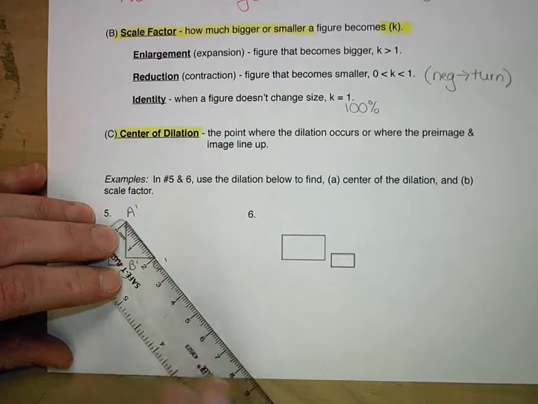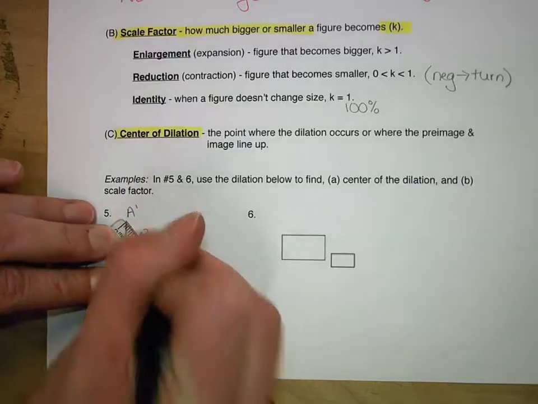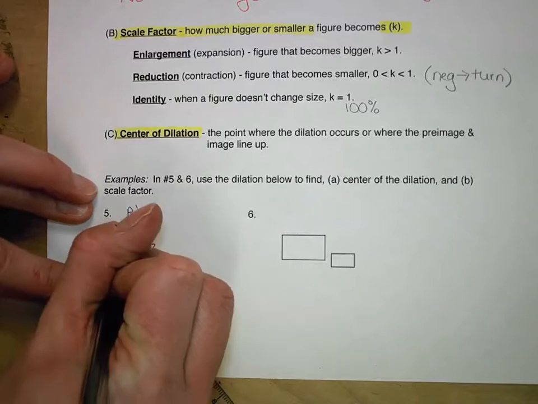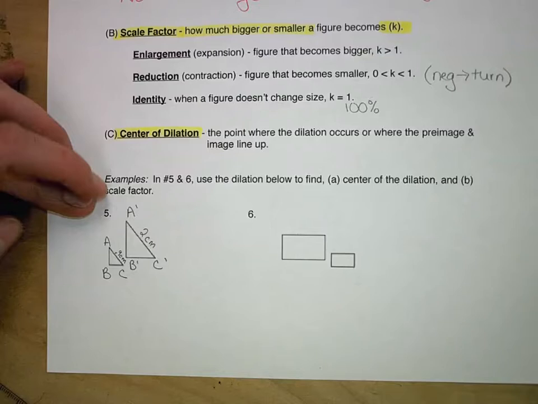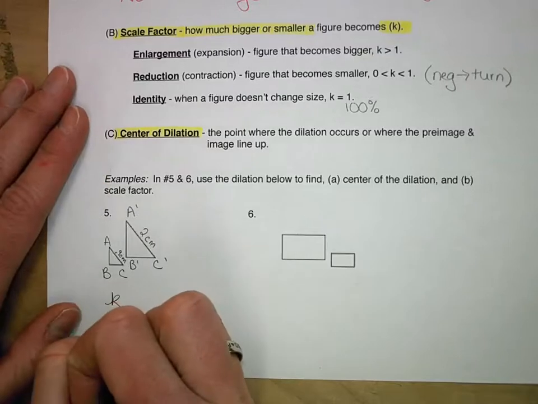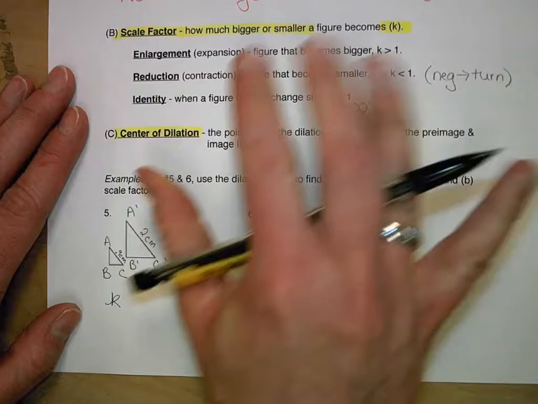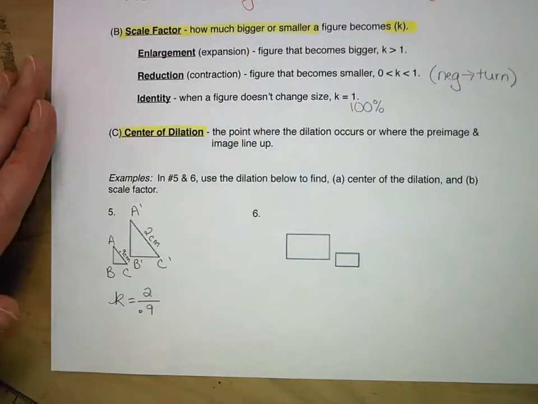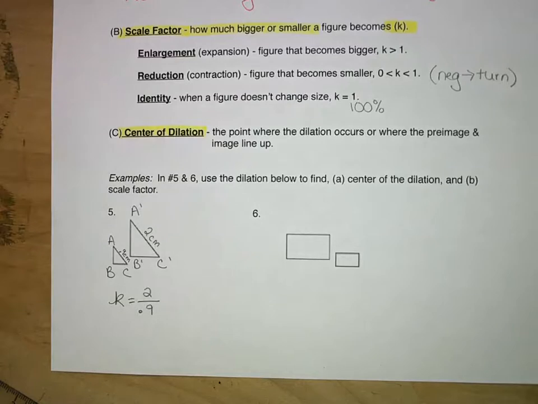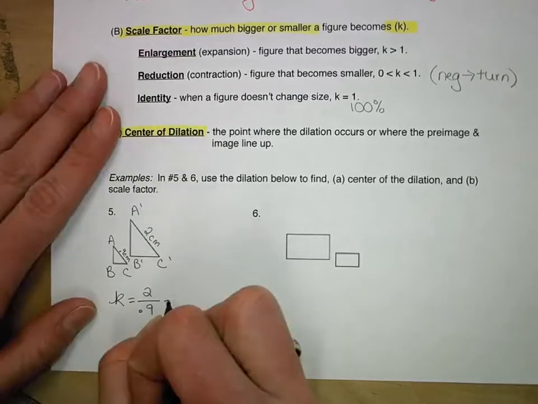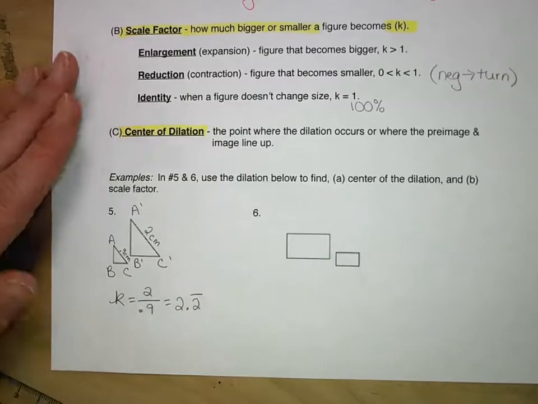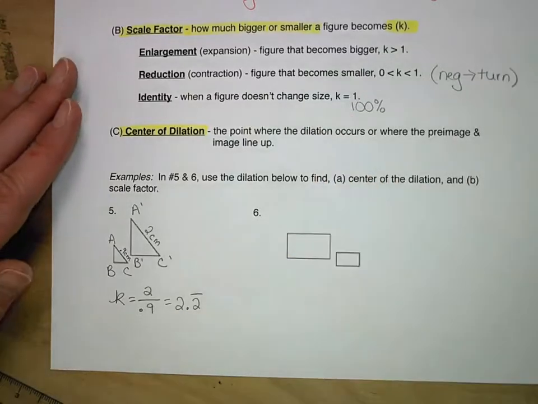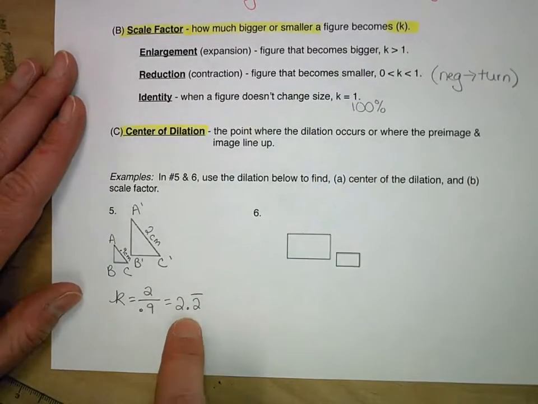So this is about 2 centimeters, and this is about 0.9 centimeters. If this got bigger, if this is an expansion, then we just go 2 divided by 0.9. And so 2 divided by 0.9 is about 2.2, which means this got about 2.2 times bigger. So this would be our scale factor.